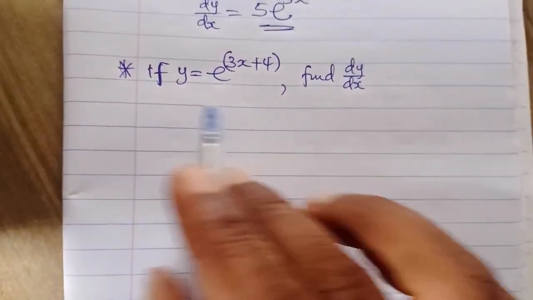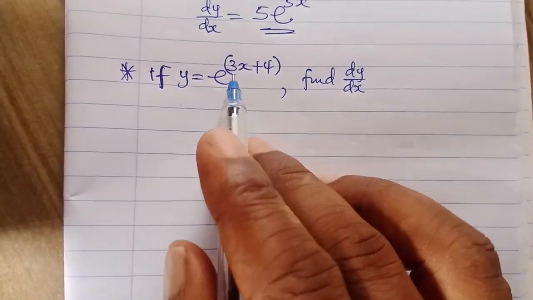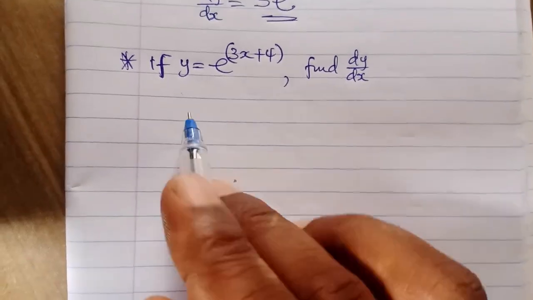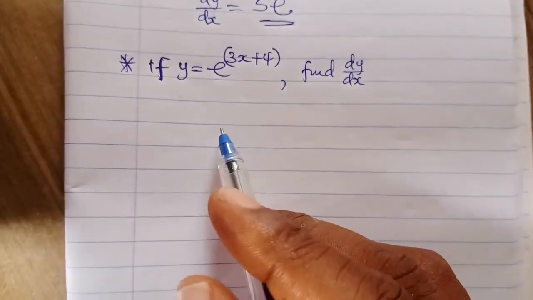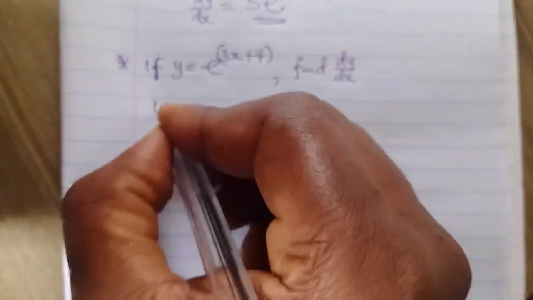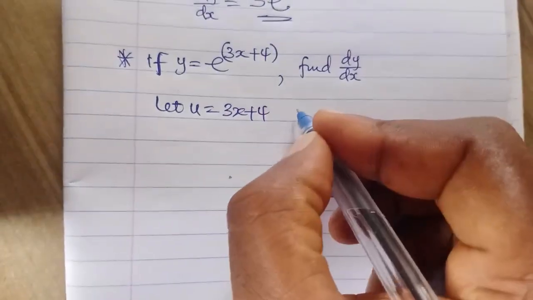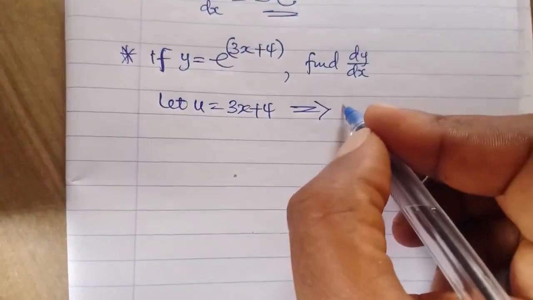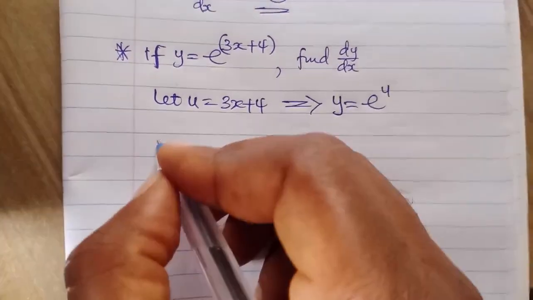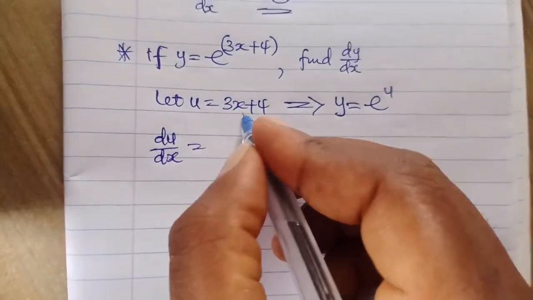In the same vein, let's solve this. If y is equal to e raised to the power 3x plus 4, find dy/dx. Feel free to pause the video and try it out yourself, the same way we tried the last one. We can rewrite this equation and say let u be equal to 3x plus 4, so that our equation can be y is equal to e raised to the power u. Now, if we differentiate u with respect to x, we're going to have 3.